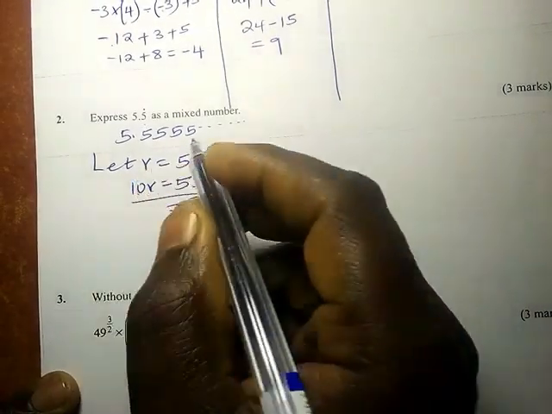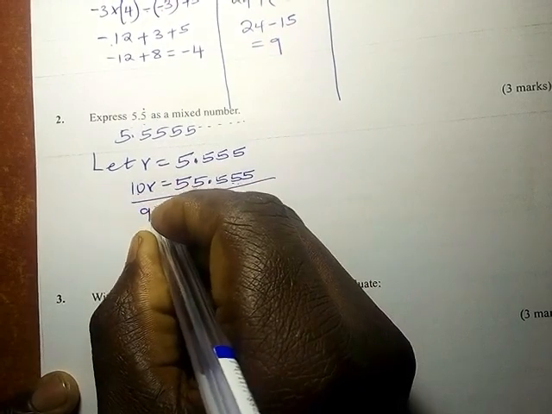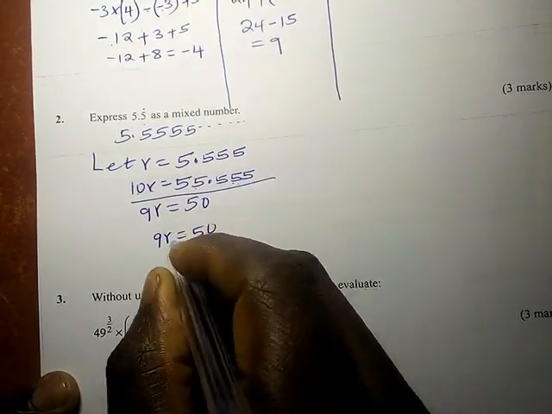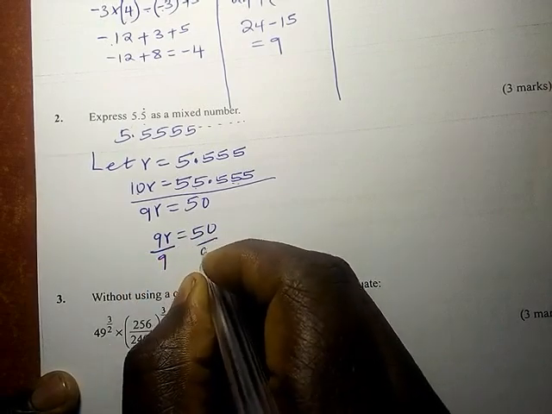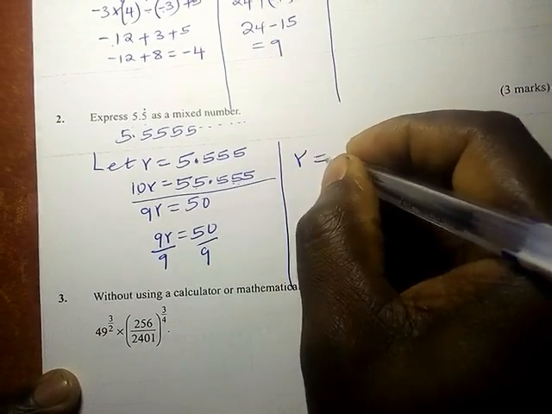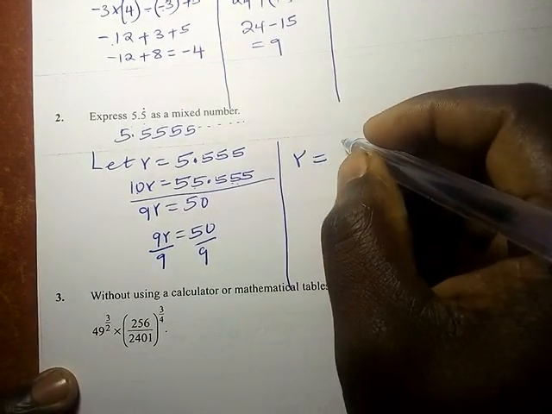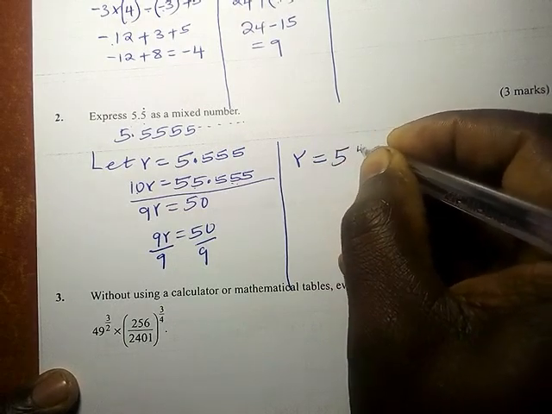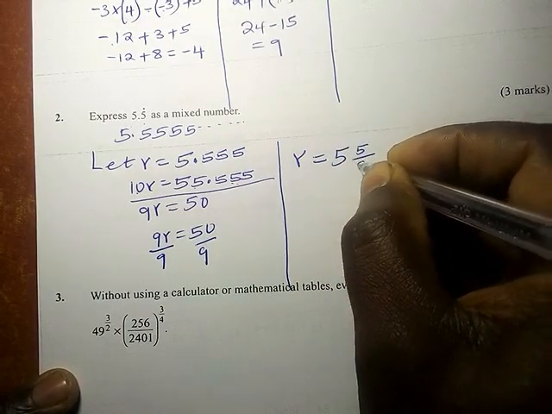9R minus R is 9R. So 9R is equal to 50, divided by 9 and divided by 9. So R, my fraction, is equal to 50 divided by 9, which is going to be 5, remainder 5, so 5 and 5 over 9.